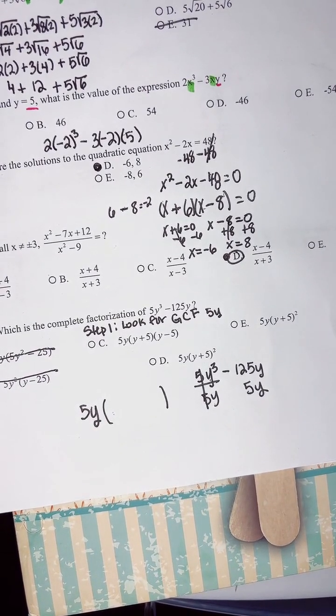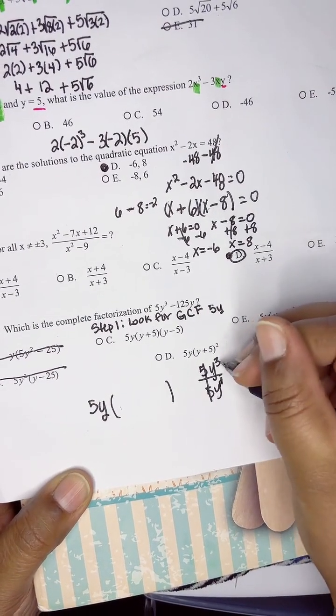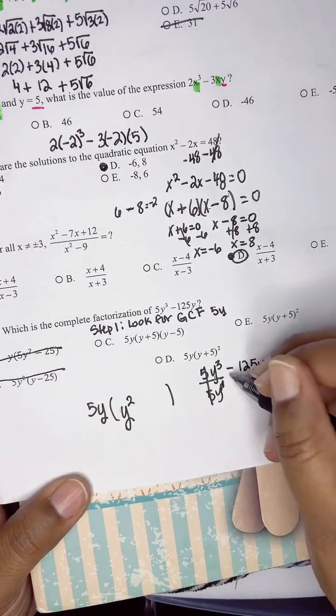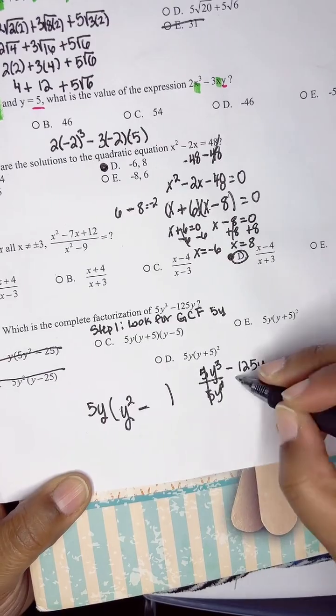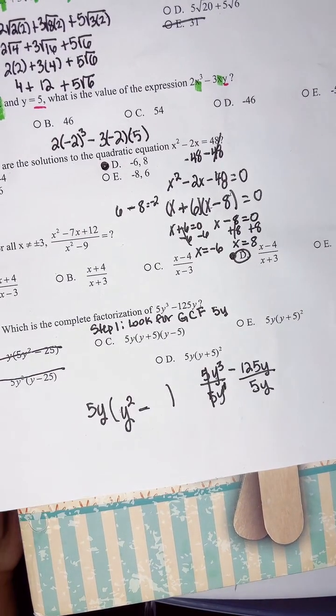Alexa says y to the second. Beautiful, you guys. Yes, because remember, you subtract the exponents. There's always a 1. So 3 minus 1 is 2. So that's why we get y to the second. Minus, I forgot my division sign. What's 125 divided by 5?